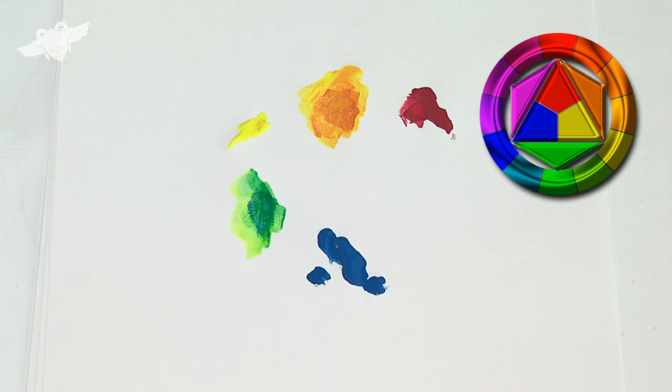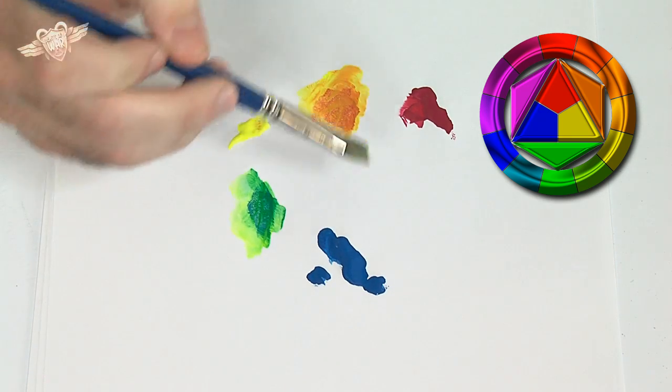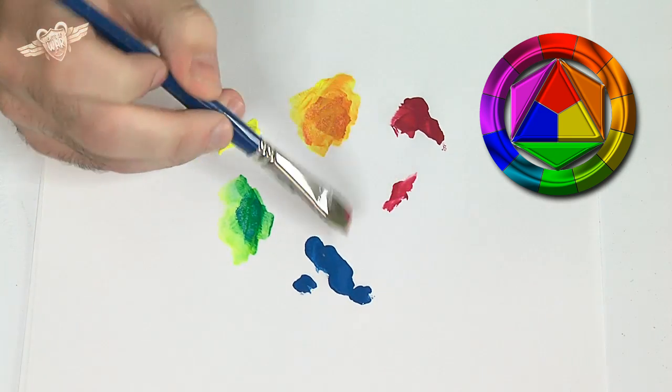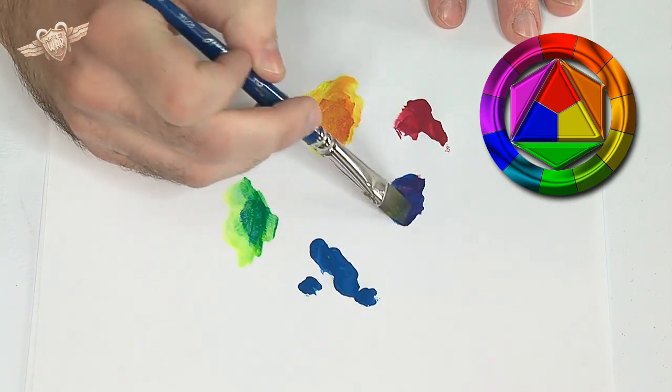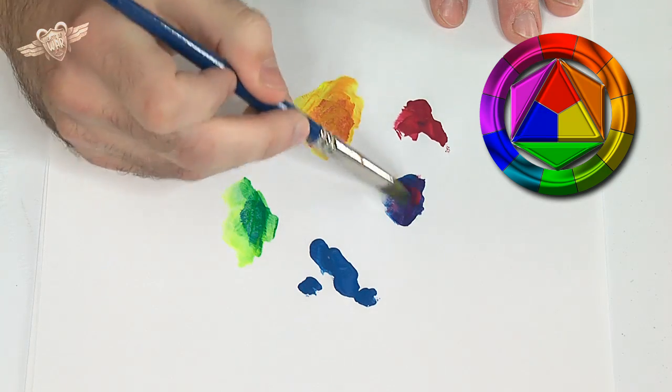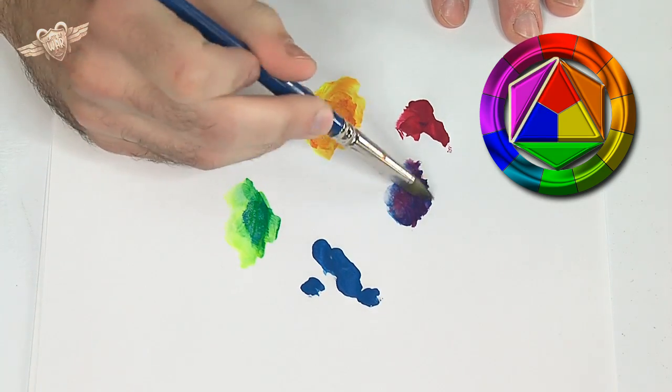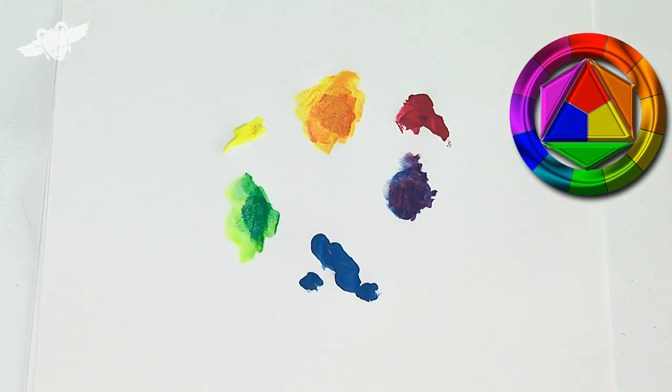And of course, as you may have guessed, you can get all the tones in between. As you may have guessed, this and this as a secondary color is purple. You can get all the tones in between.